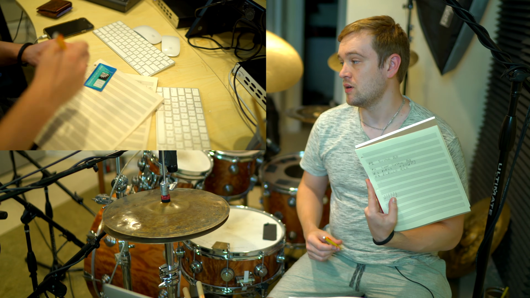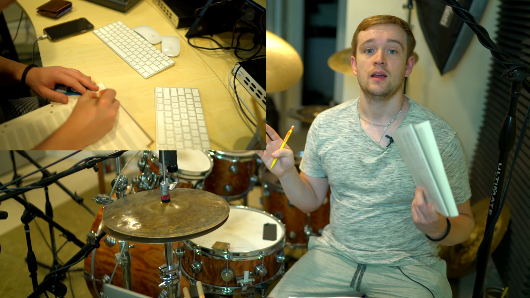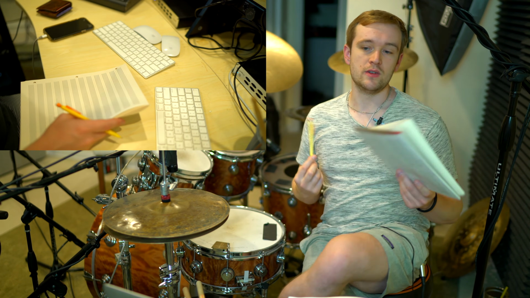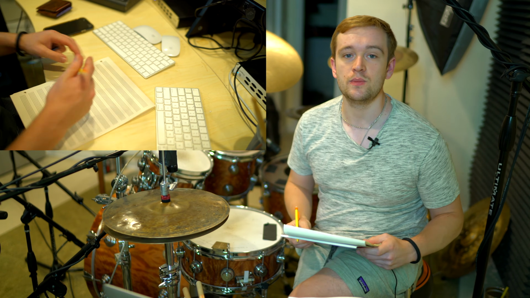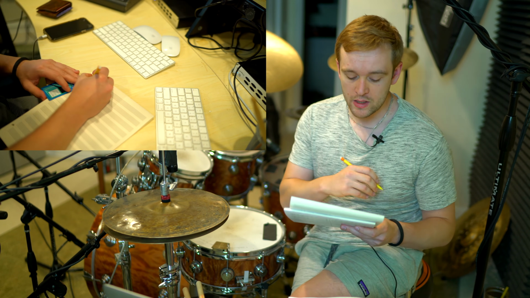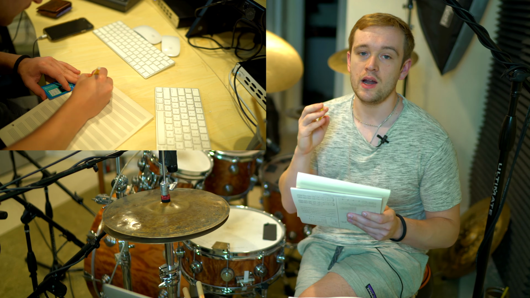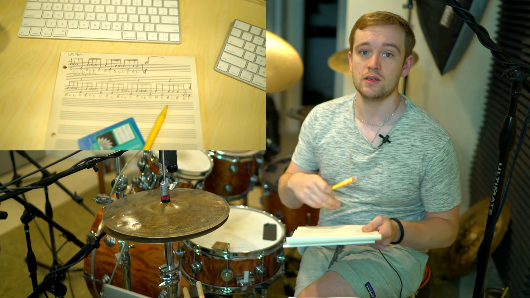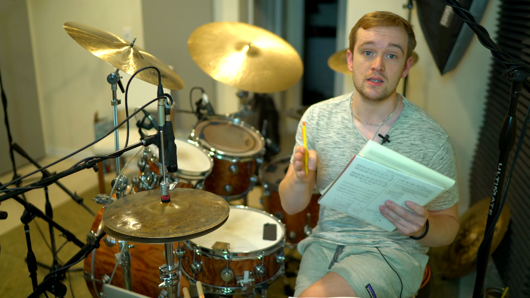So what you're going to do is take some notation paper and a pencil, or get some notation software, and write down a pattern that you like to play in whatever subdivision. So say you take a pattern that you like to play in 16th notes. Write it down, and then write it down again in the other subdivision. So if it's 16th notes, do it in sextuplets. If it's sextuplets, do it in 16th notes.